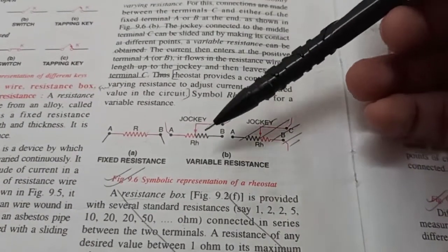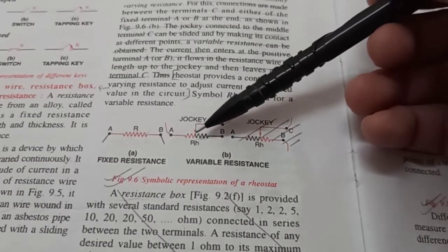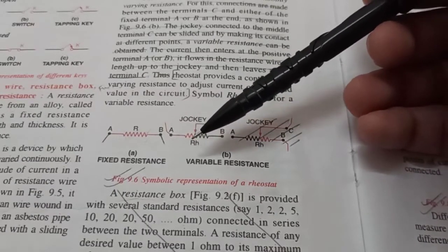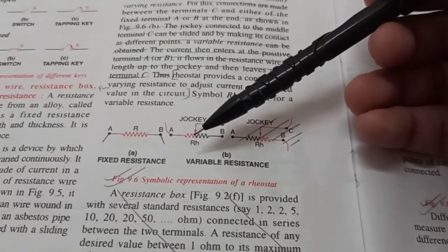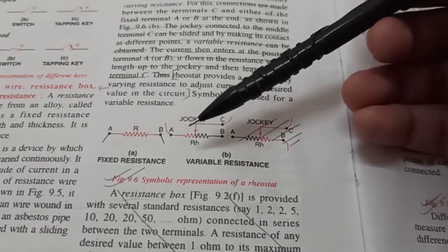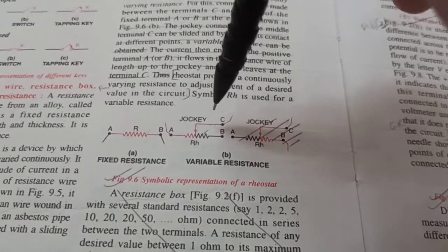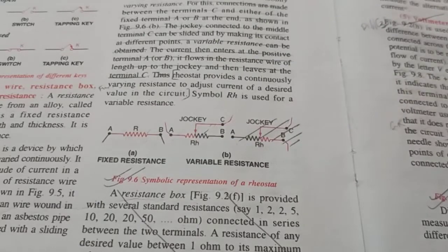The advantage of using a rheostat is that by changing the resistance, we can change the amount of current flowing, 1 ampere, 2 ampere, 3 ampere. No need to change the number of batteries you are using. Or what if you are using the mains electricity? You can't control the amount of current directly. You can only do it with the help of the variable resistance. And we can do your experiments with it.